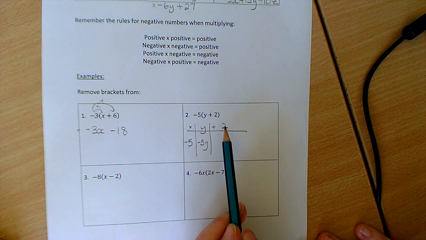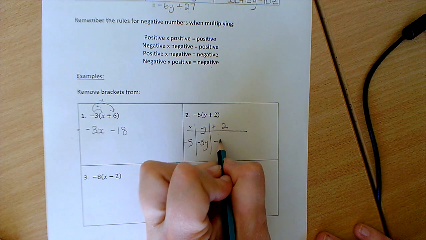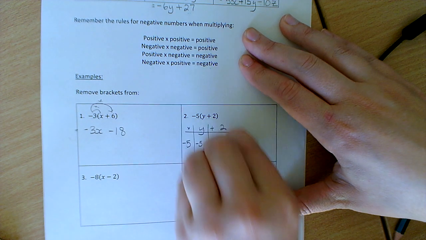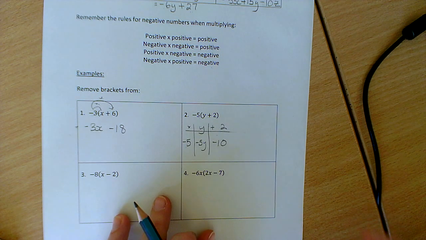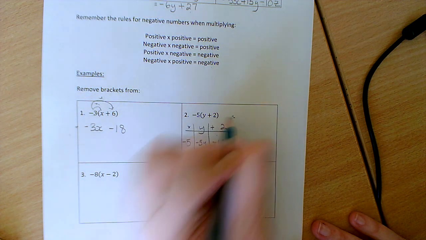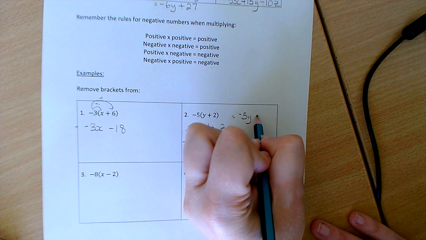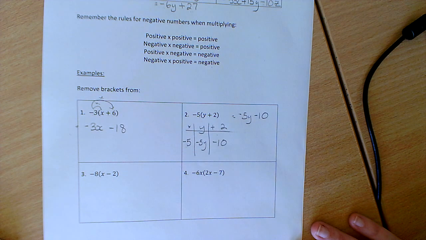And then negative 5 times 2 gives me negative 10. So this is equal to negative 5y minus 10. And that is you removing the brackets.